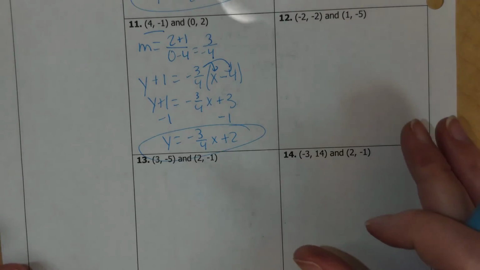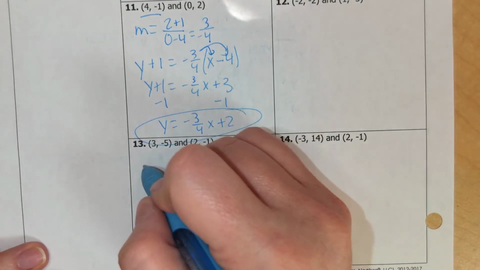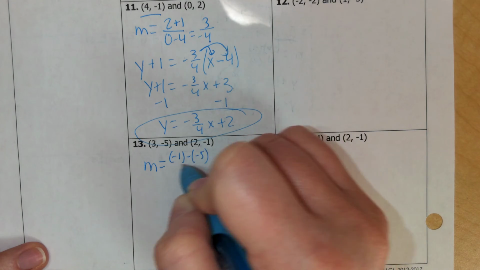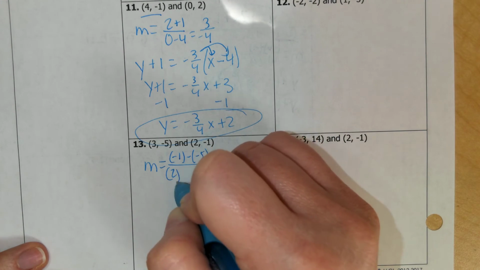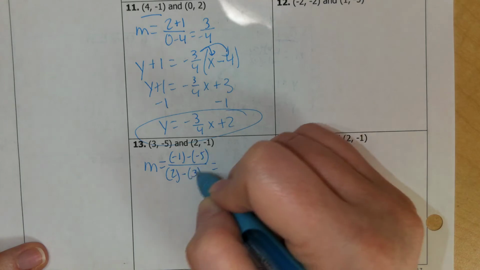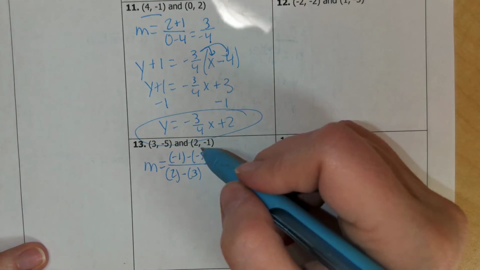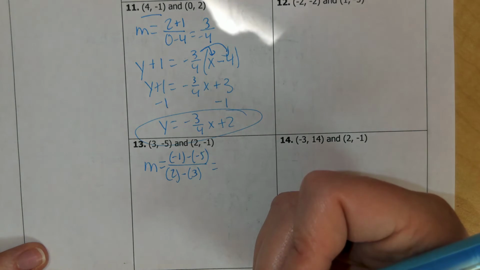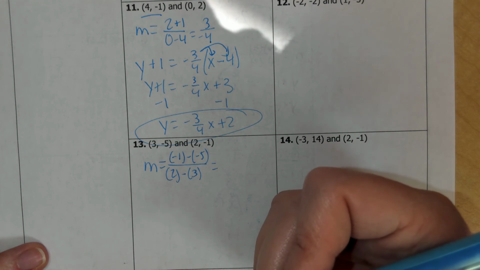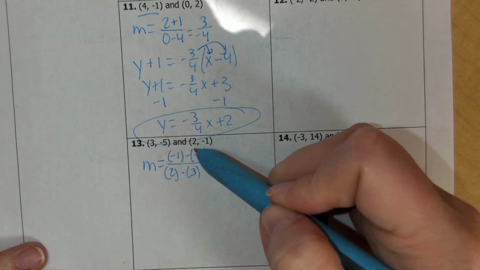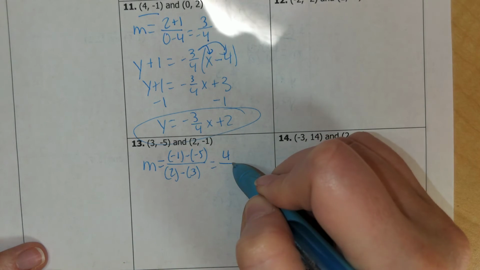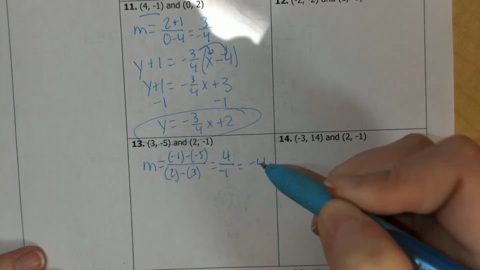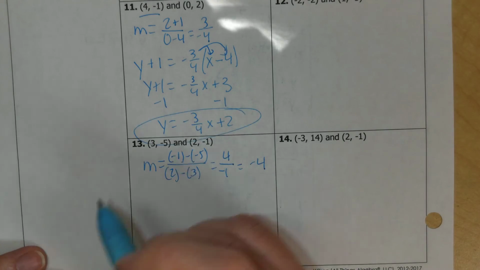Alright, one more example just to make sure that we know what we're doing. So we're going to start again with that slope. I have -1 minus a -5, and then I have a 2 minus 3. I didn't go ahead and simplify it. I did it the long style again, just so that you can see it all in one place. So -1, this becomes a +5, which is going to give us a 4 on top, and 2 minus 3 is a -1. So we end up with a -4 slope for these 2 points.